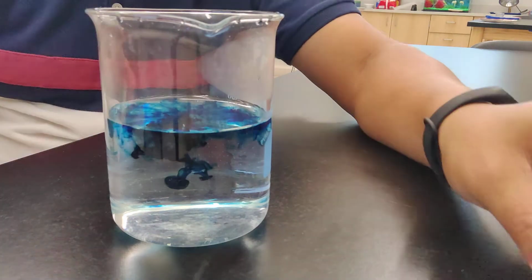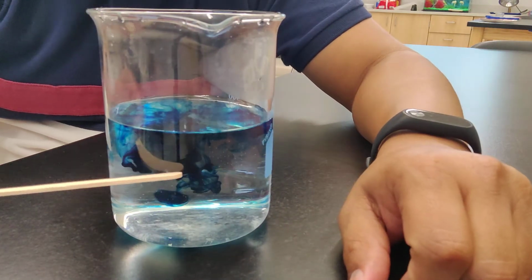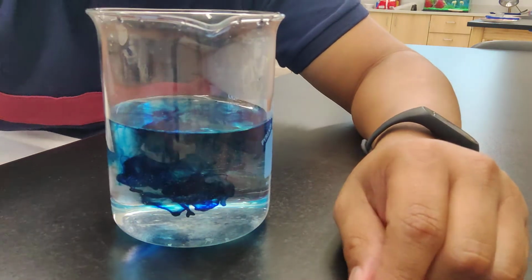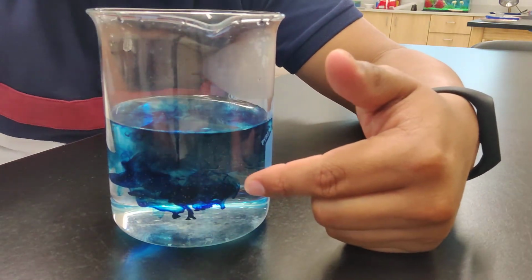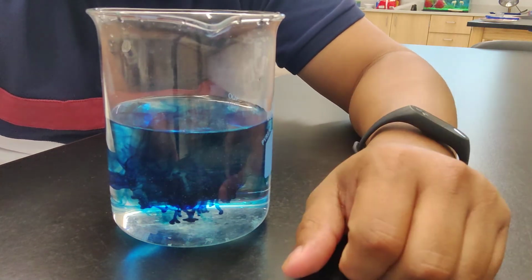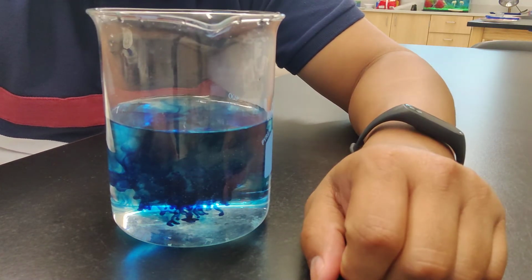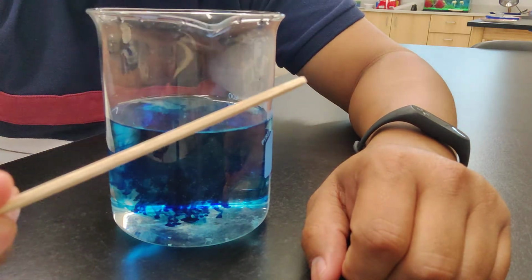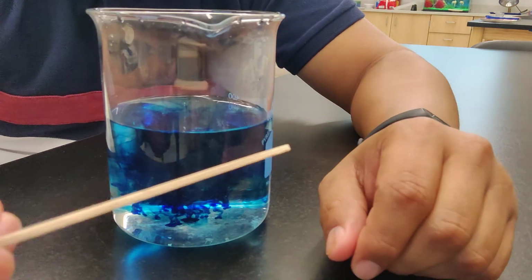Okay, so I put them in there, and as you can see right away, it's starting to spread out. Now, it's not spread out evenly, but guess what? If I leave it overnight, eventually it will spread out evenly, okay? I will try it. I promise you, I will try it, okay? But right now, I'm going to go ahead and stir it and give it the same chance I did with the oil and water.